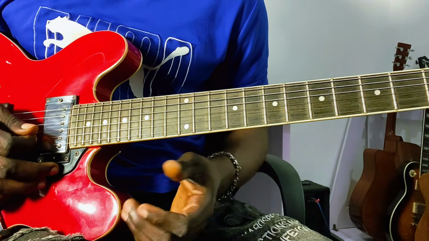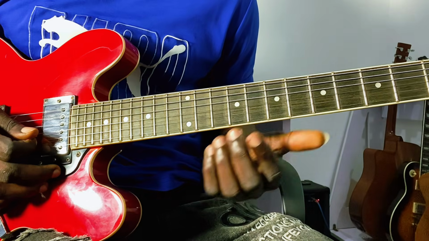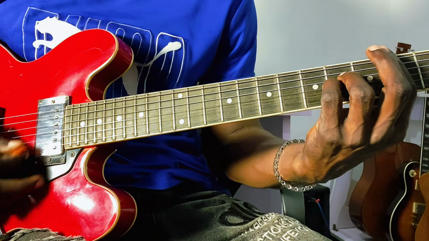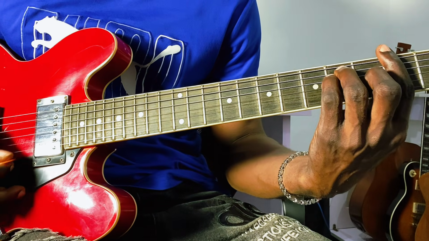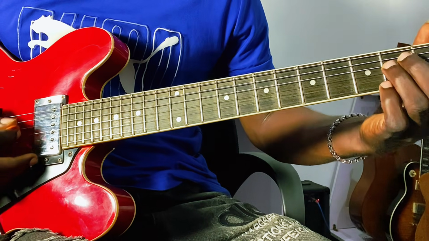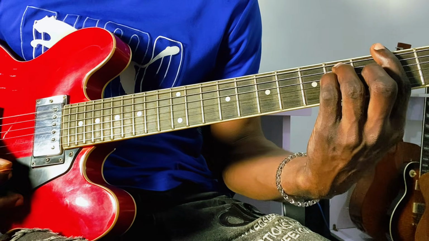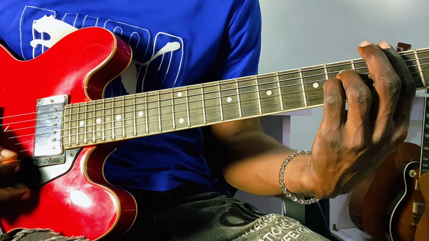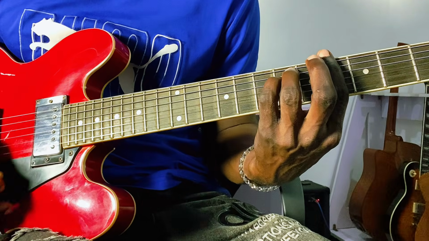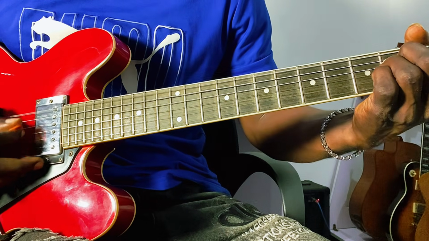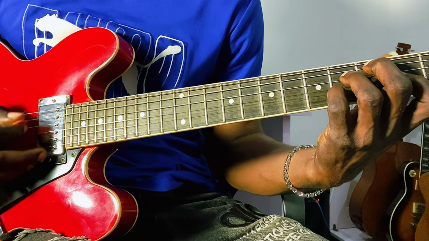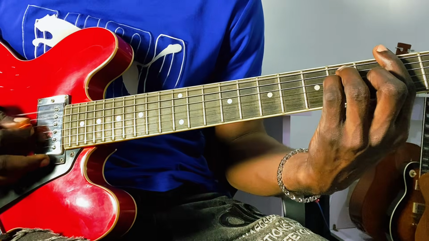So all you just have to do is know when to come in, know when to time in. But at first, make sure you know the progression. I go to my 5 chord, then the 4 chord.